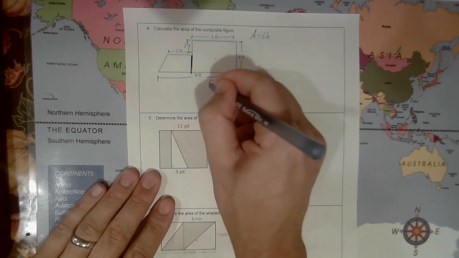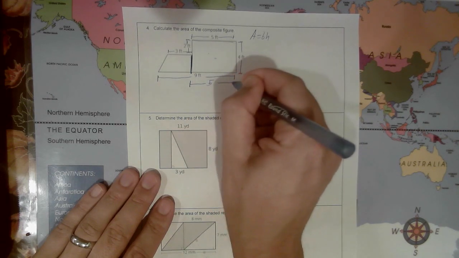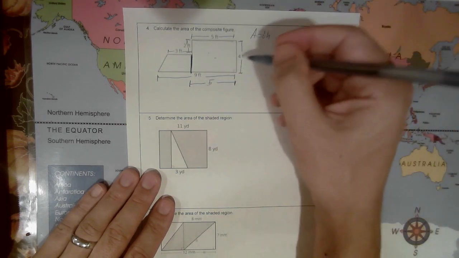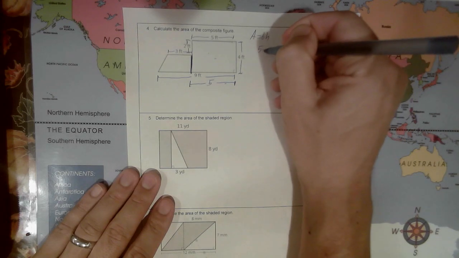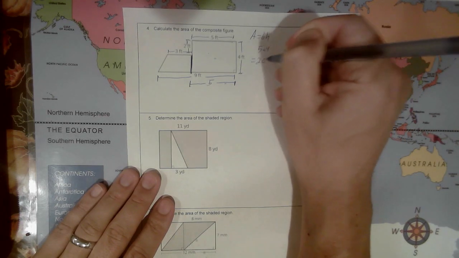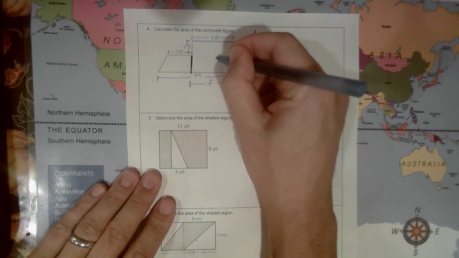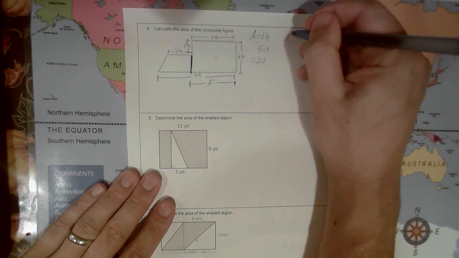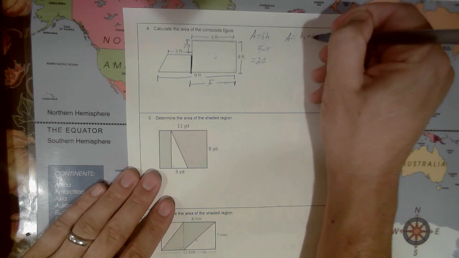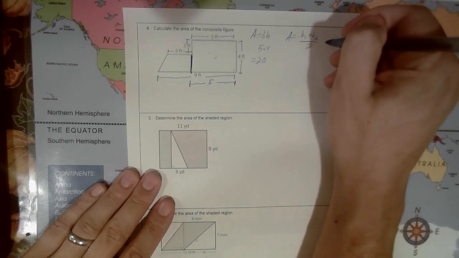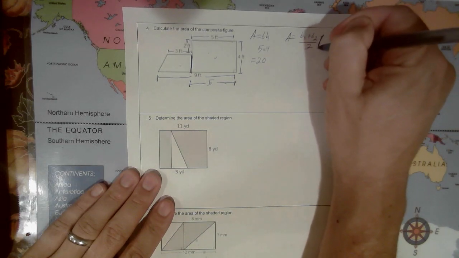This 5 from the top is the same as the bottom. So I've got 5 times 4, which gives me 20. So the area of this rectangle is 20. Now I need the trapezoid. So area is base 1 plus base 2, divide 2, times the height.